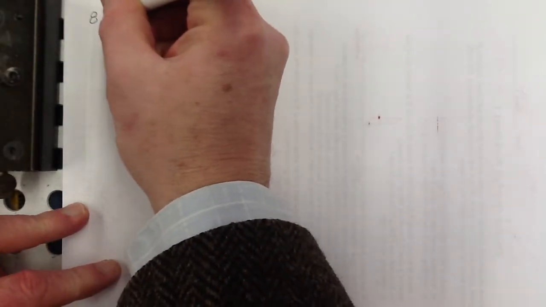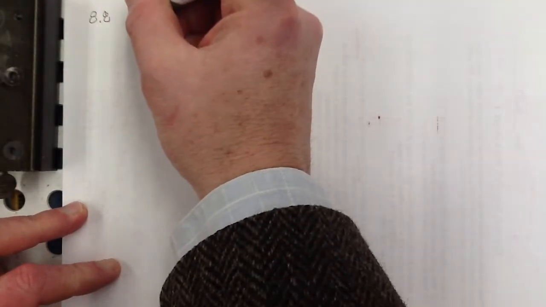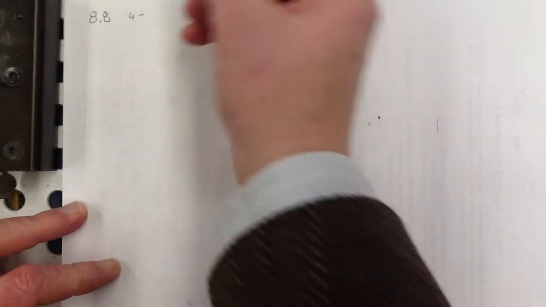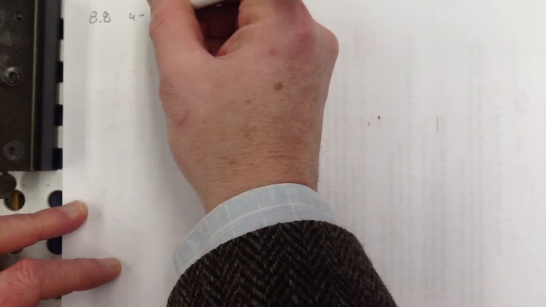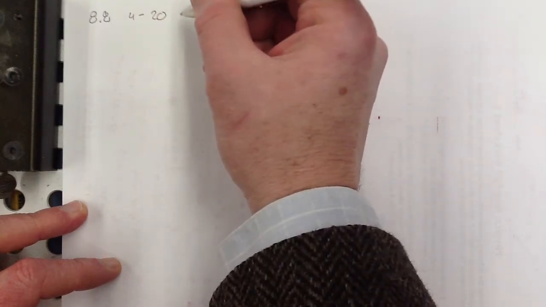Calculus problems from section 8.8. Let's see, what am I doing here? 4 through 20. Where'd my pacing guide go? Uh-oh. 4 through 20 evens. I think that's what I'm supposed to be doing.